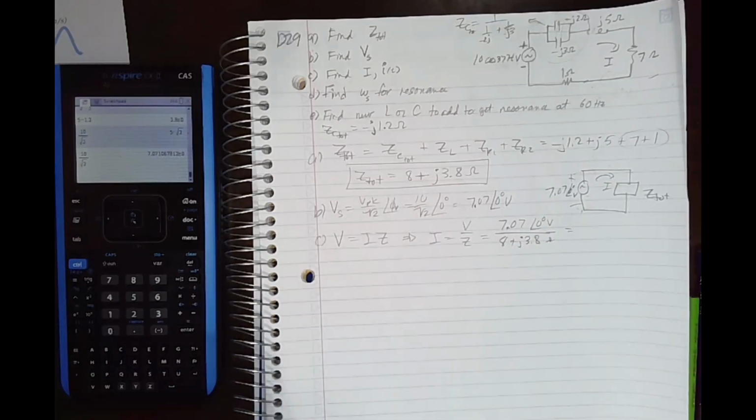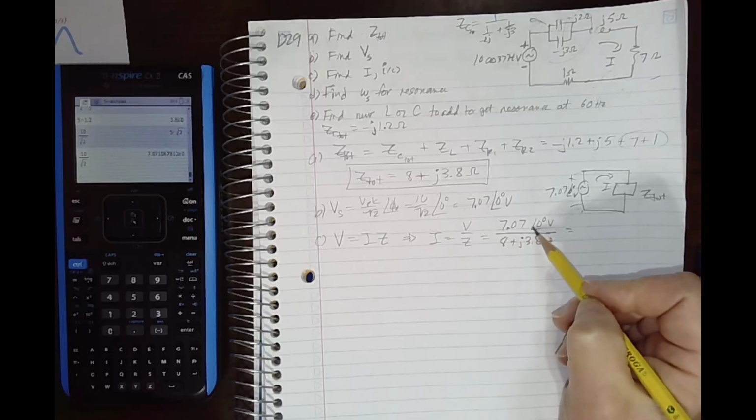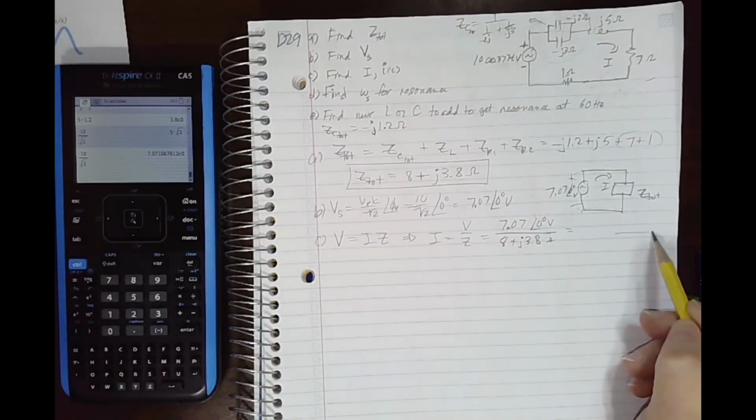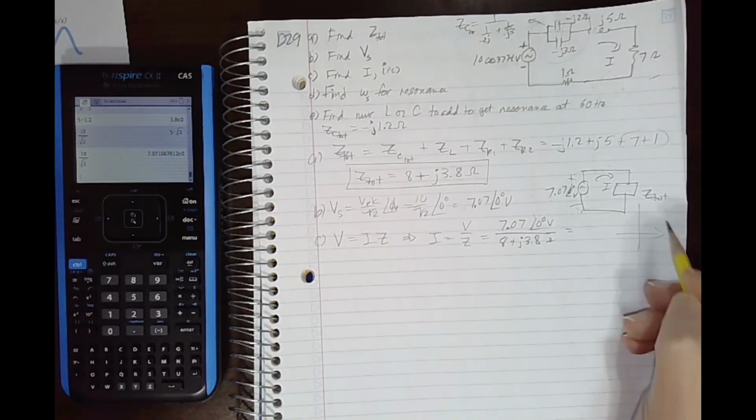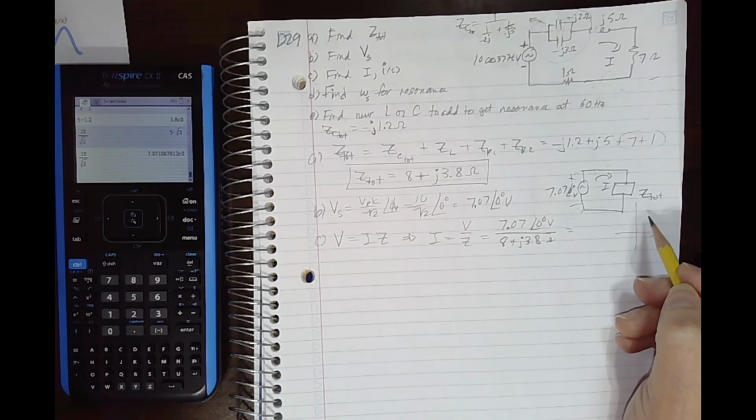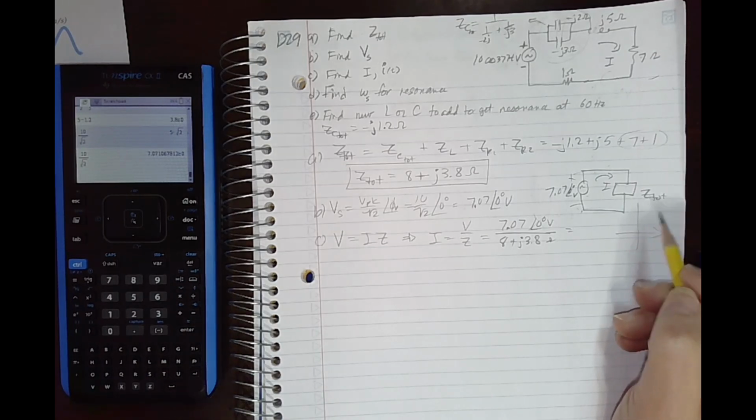Okay, so how do we do this math? We could put it in our calculator. 7 angle 0 is just 7. Or we could do it with components, magnitude-wise and angle-wise.